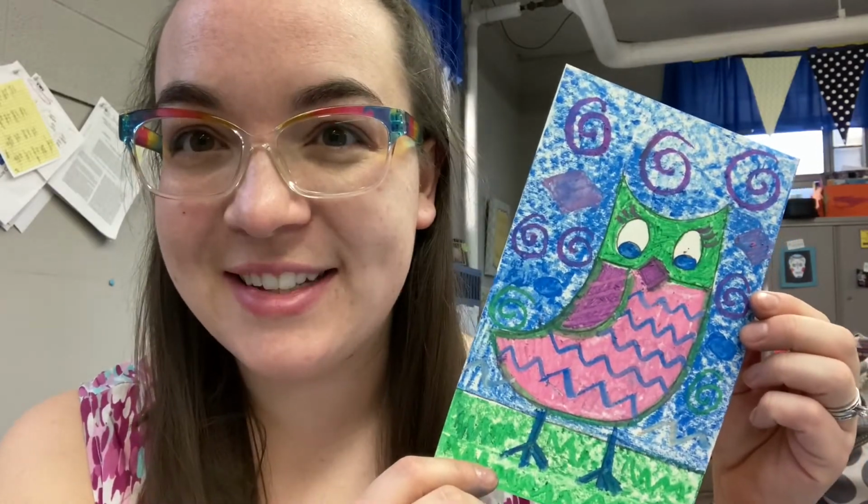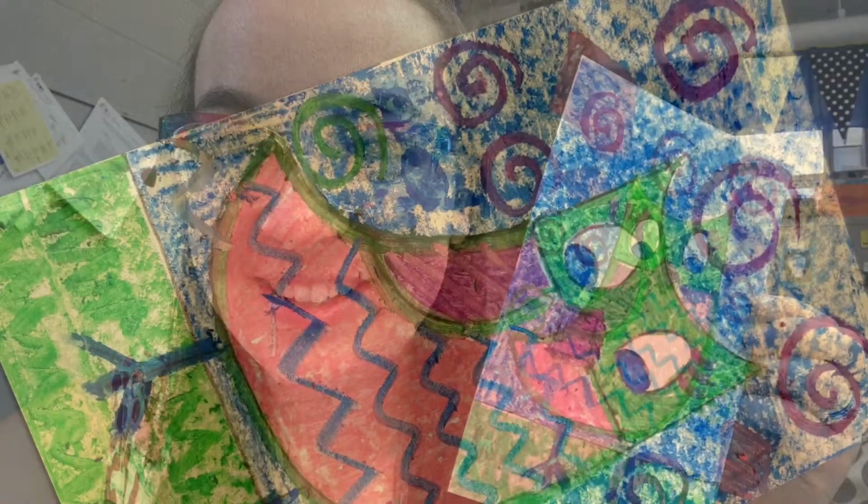Beaufeaux. Today we're going to be creating an image using oil pastels and a step-by-step drawing. We're going to be focusing on a couple different art concepts, including background, subject, and texture. We're going to end up with something that looks a little bit like this. I'm excited to get started.